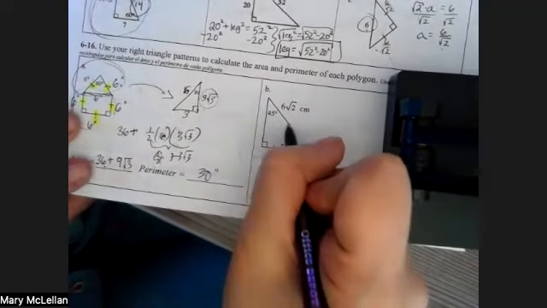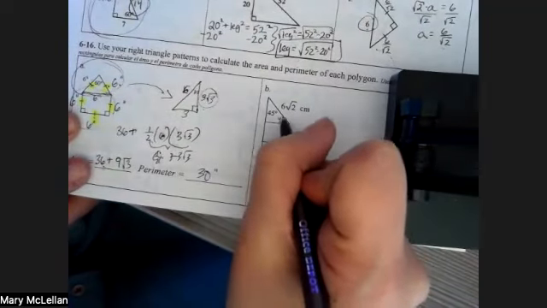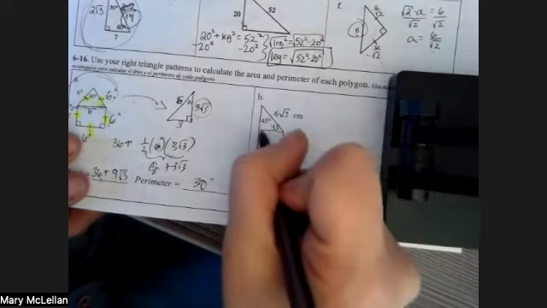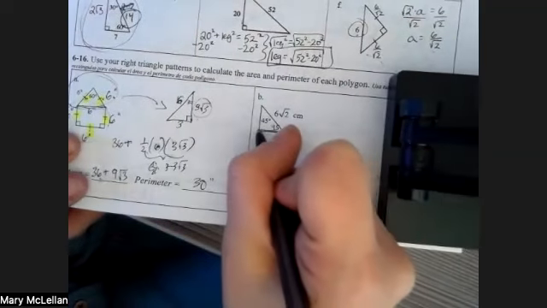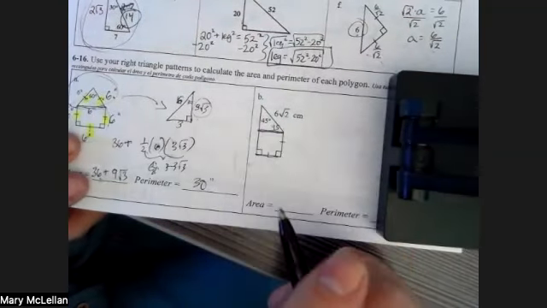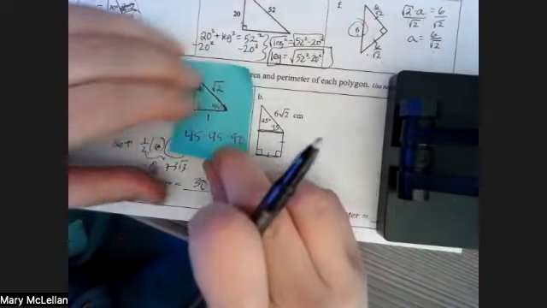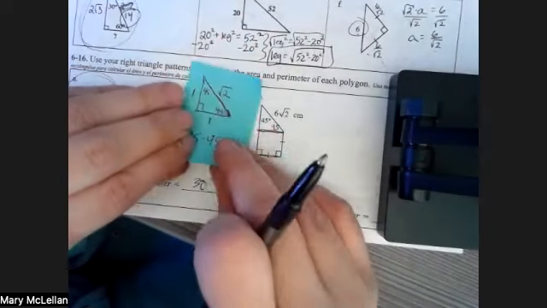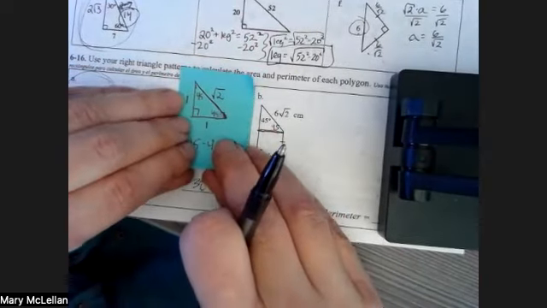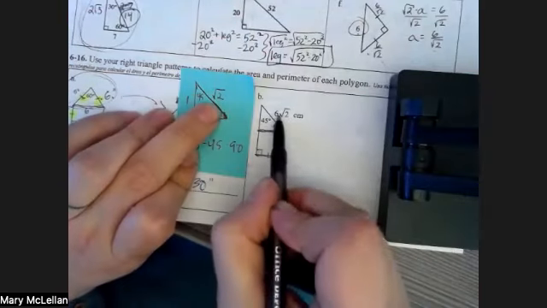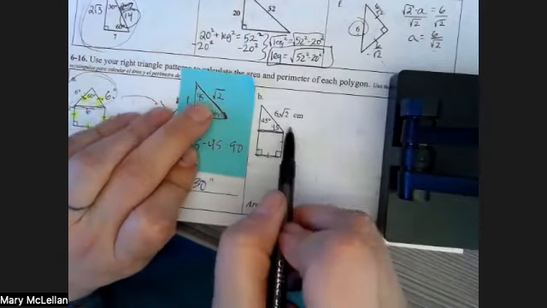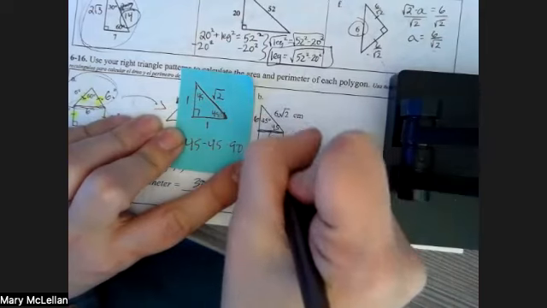Okay, next problem. Here we have a 45, 45, 90, and then a square. In order to figure out the length of the square, I need to figure out the length of the legs for the 45, 45, 90, but it's kind of more friendly than the last problem because the hypotenuse of our standard 45, 45, 90 is root 2. So this is just being multiplied by 6 root 2, which means that this length is 6 and this length is 6.